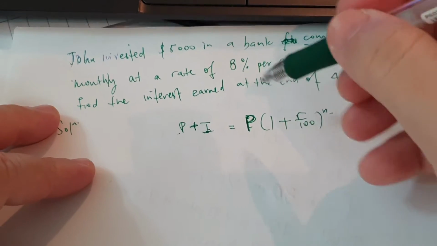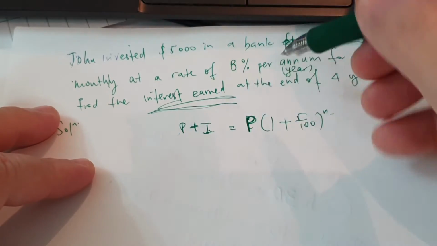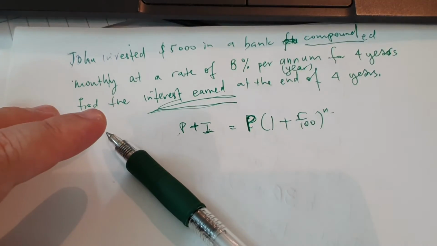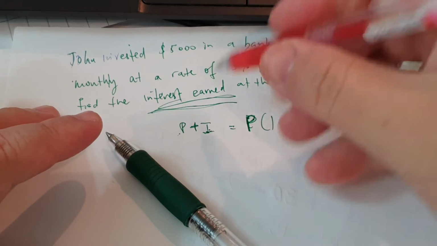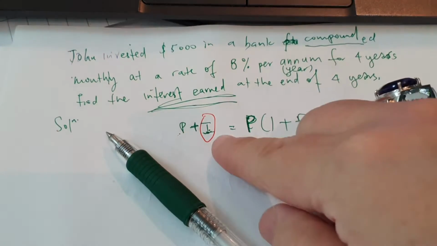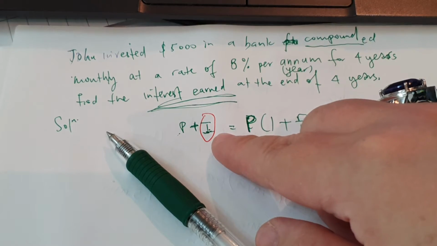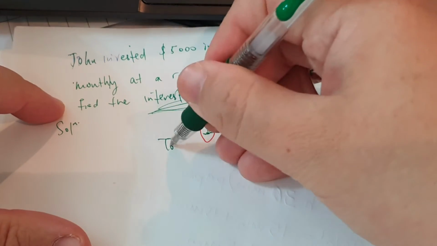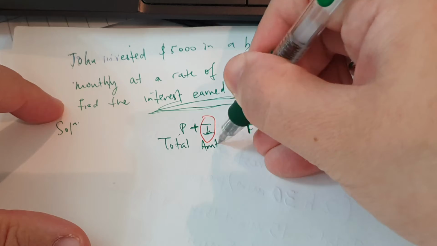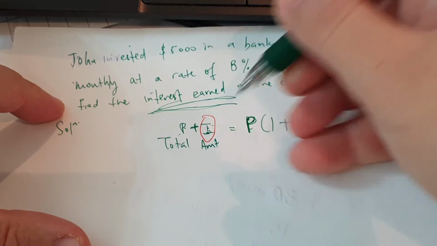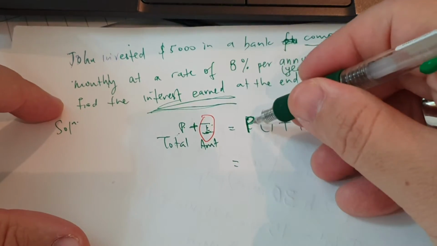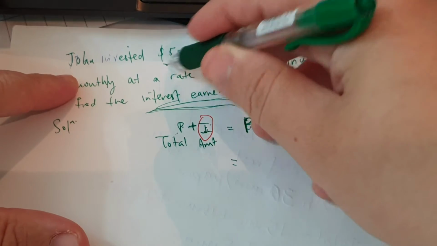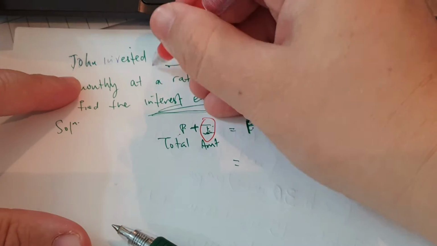So how do we find the interest earned? Interest earned is actually just this, correct? But in order to find this, you need to, of course, find the total amount first, which is actually P, principal plus interest. Then what is the principal? It is this $5,000 that you have put in.